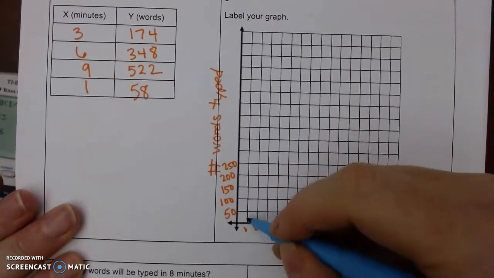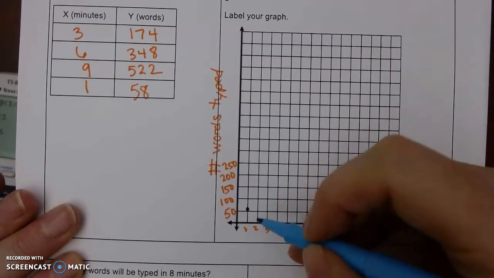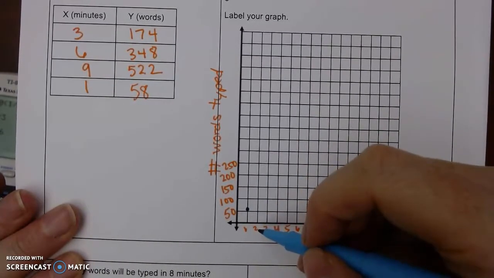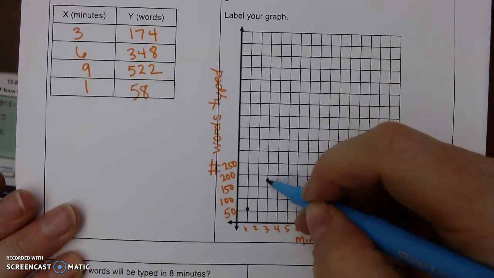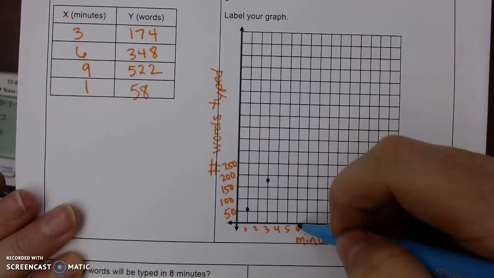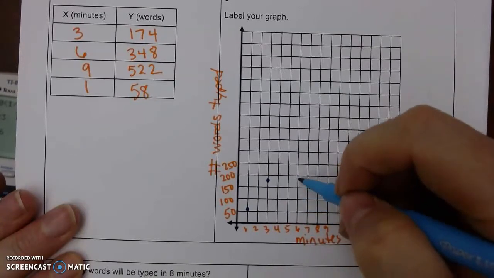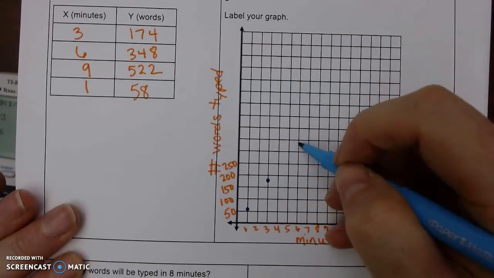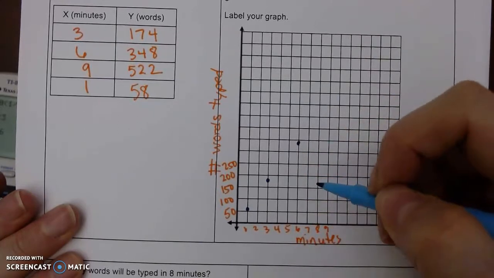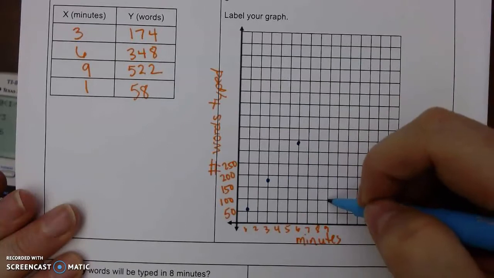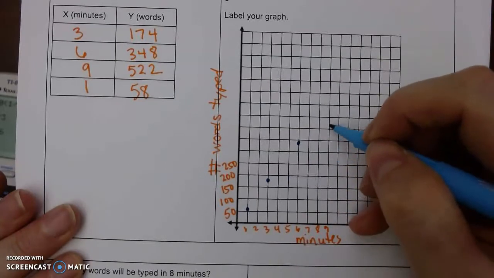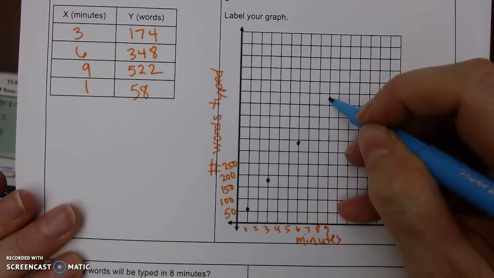So 1, I've got 58. 6, I'm sorry, 3, I skipped 3. 174. 6 is 348. Really close. 9 is 522. So 1, 2, 3, 4, 5, and then kind of in the middle.